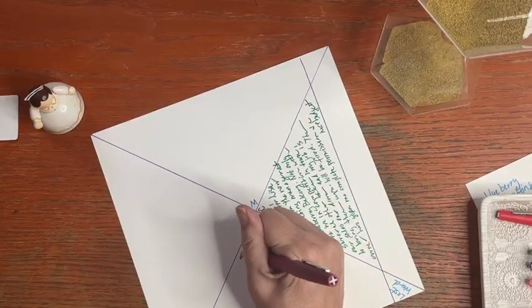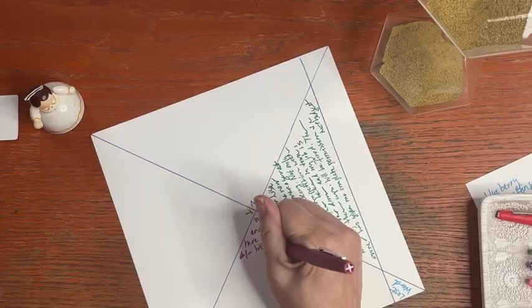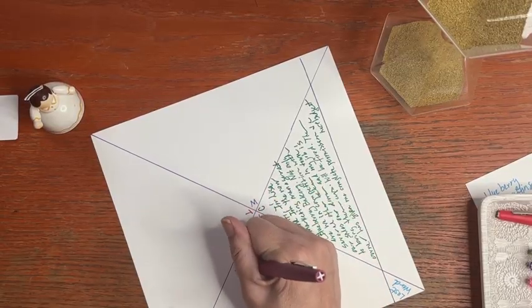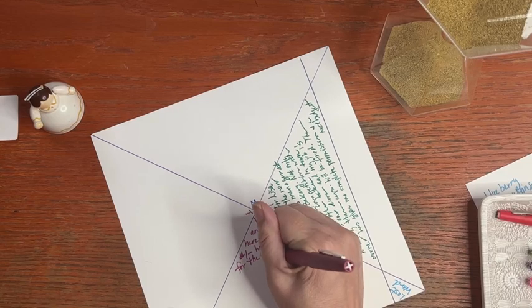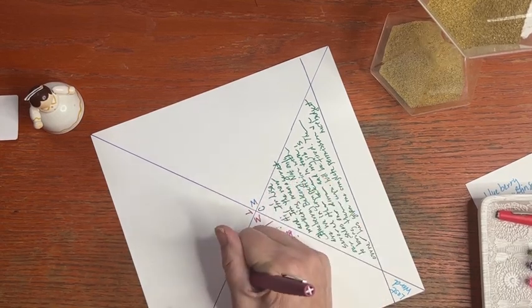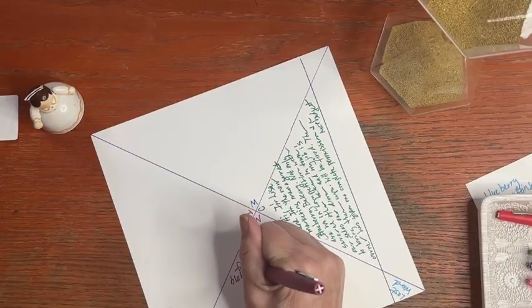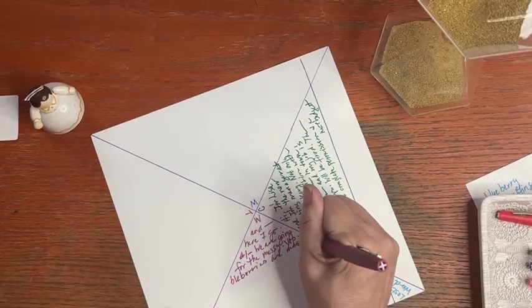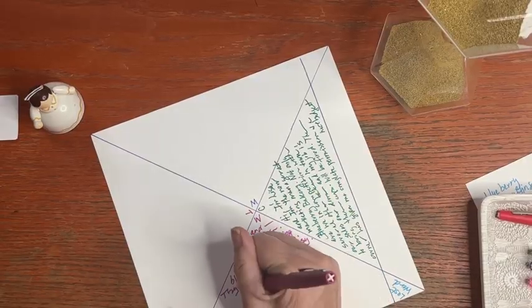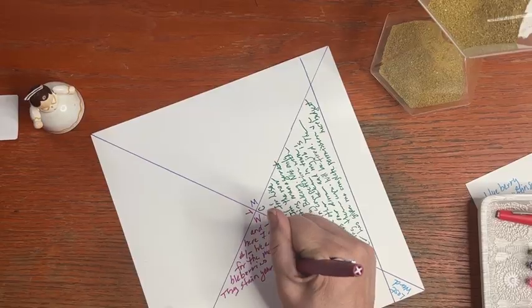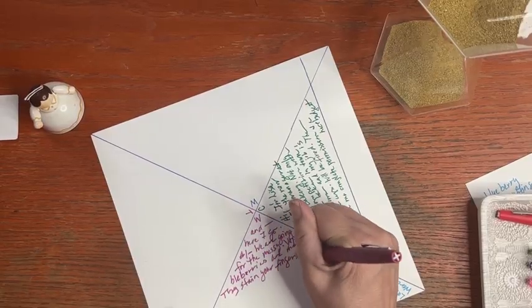Number one, we are going for the messy. Yep, blueberries are messy. They stain your fingers and your mouth.